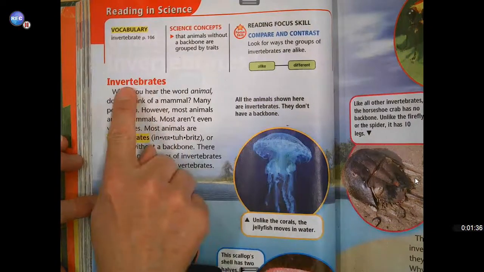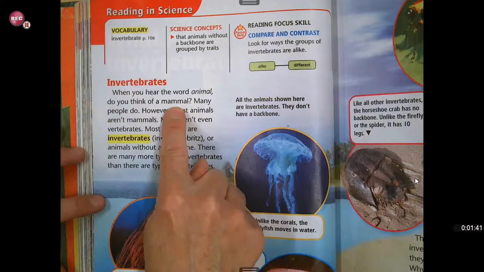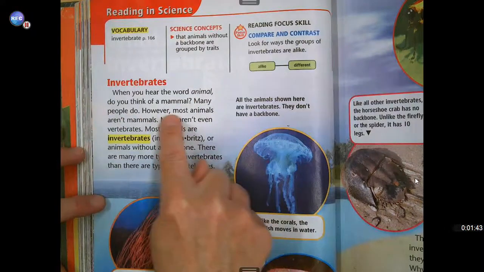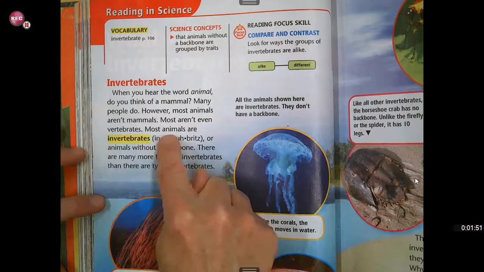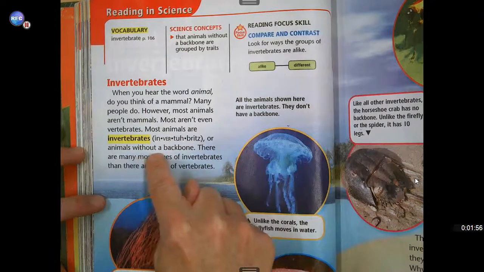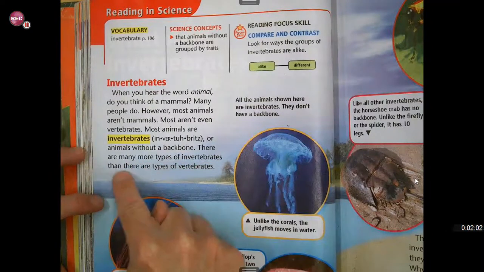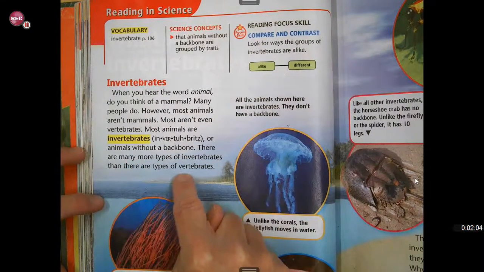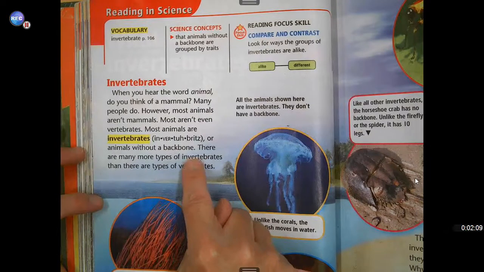Okay, follow along. Invertebrates. When you hear the word animal, do you think of a mammal? Many people do. However, most animals aren't mammals. Most aren't even vertebrates. Most animals are invertebrates, or animals without a backbone. There are many more types of invertebrates than there are types of vertebrates. Okay, remember, vertebrates are animals with backbones, and there are many, many more animals in our world without a backbone.